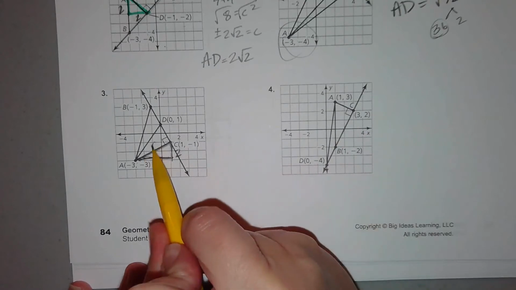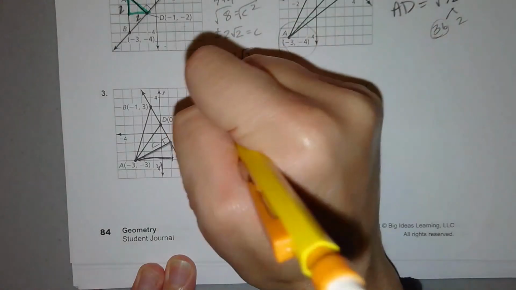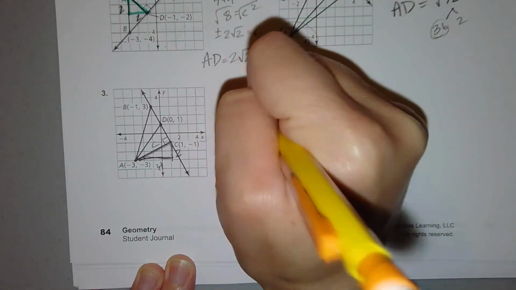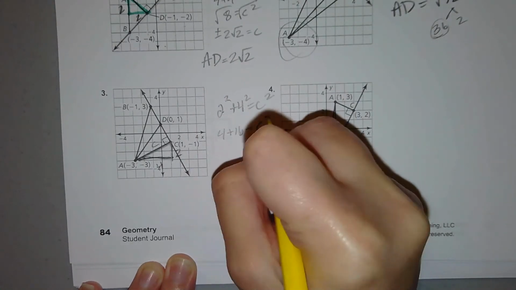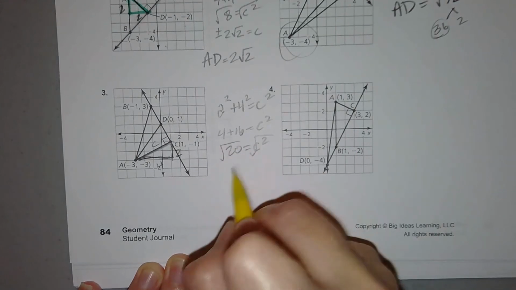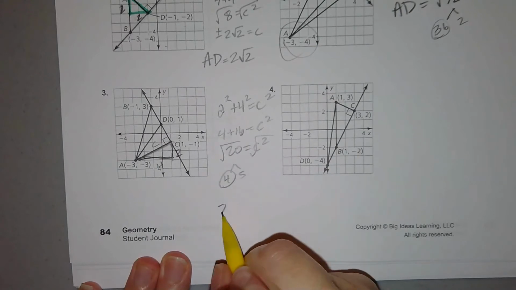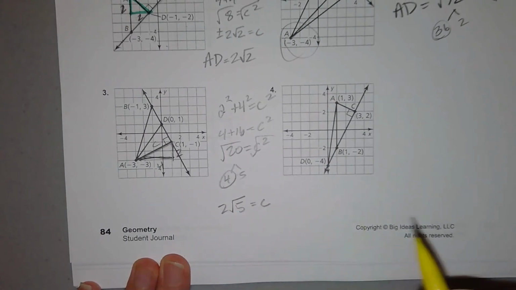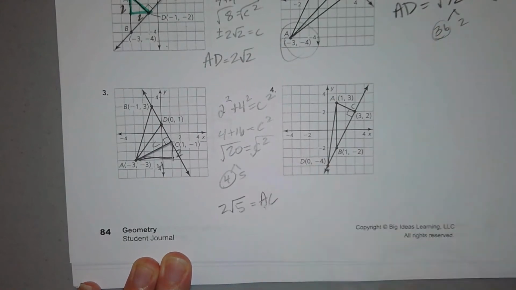And I'm going to solve for c. So I'm going to do 2 squared plus 4 squared equals c squared. That's 4 plus 16. So I get 20. Square root of 20. I know 4 goes into 20, so that's 2 root 5. It's actually not c. It's A to C that is the distance. So that's the length that we're trying to find.